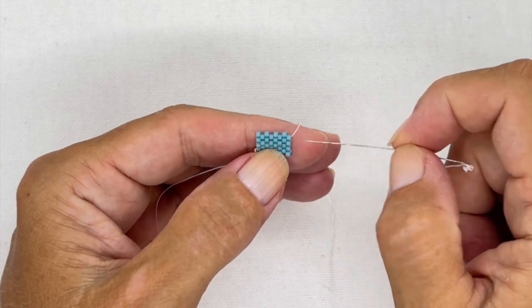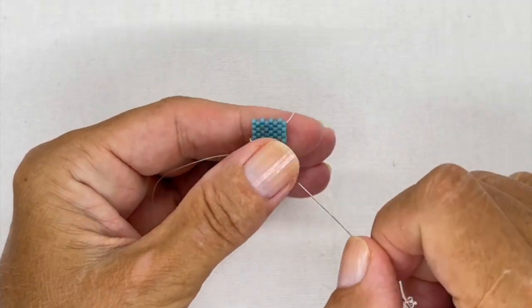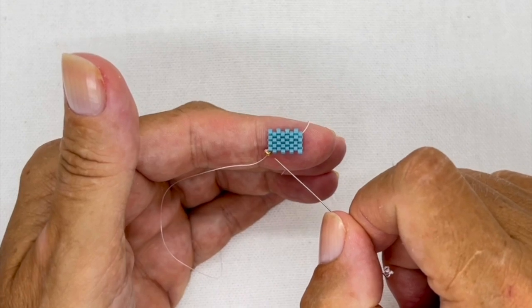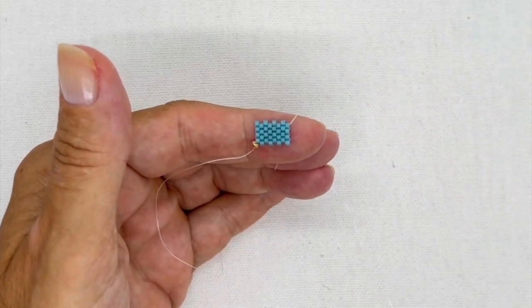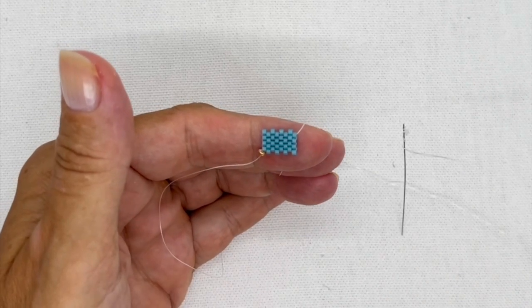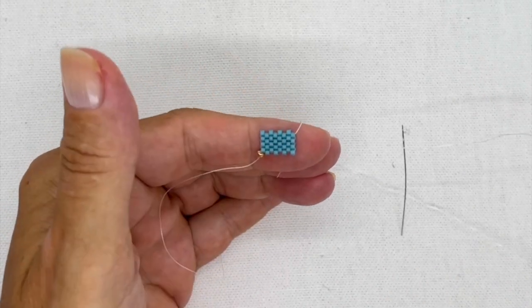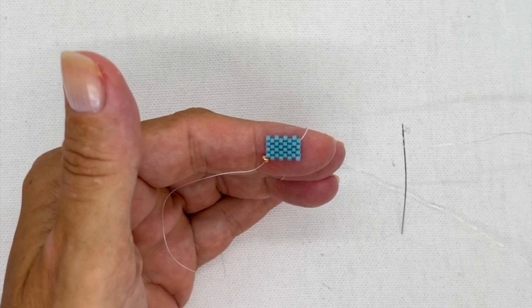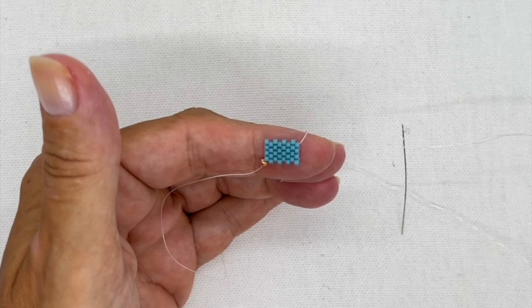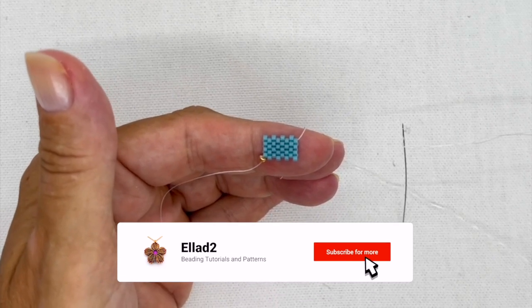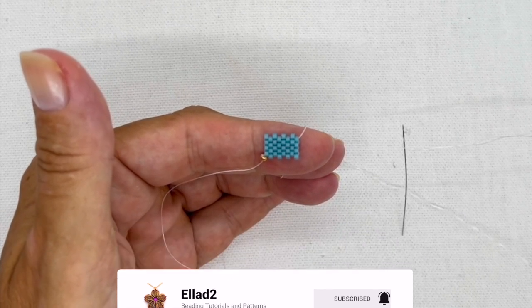So that is how you are counting in peyote stitch. If something else also comes up on my mind about that, you will be informed through a new lesson, and then that will be an additional part. For now, this is enough to know how to count in peyote stitch.